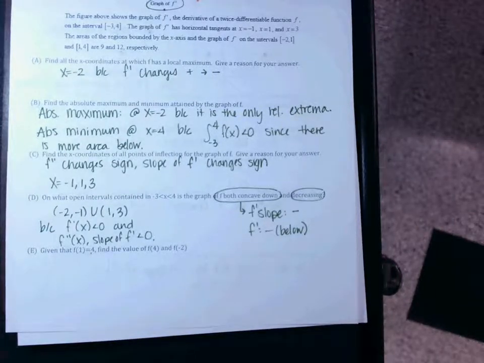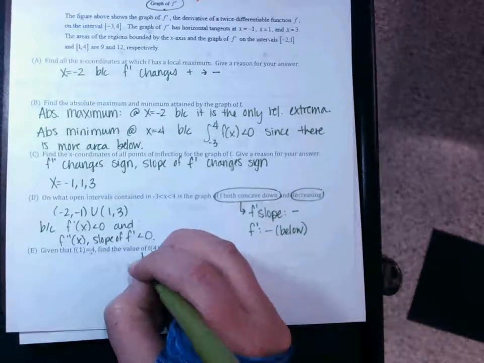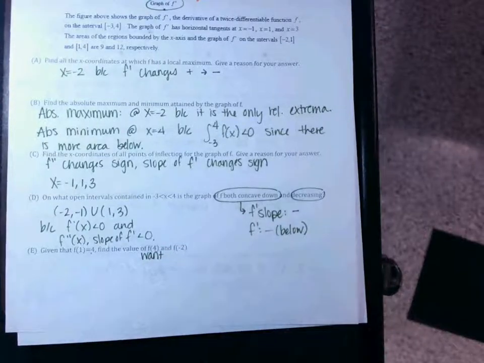Okay? Alright, last one for this says, given that f of 1 is 4, find the value of f of 4 and f of -2. Let's do f of 4 first. We want f of 4. What do we have?